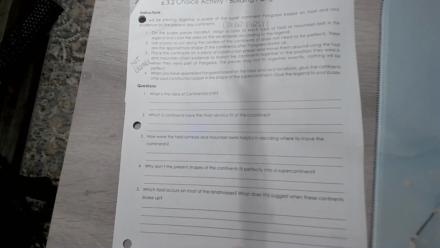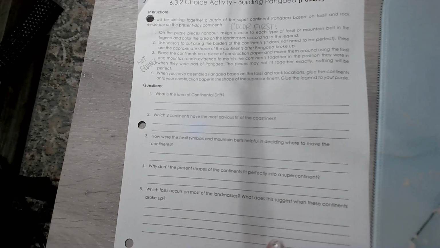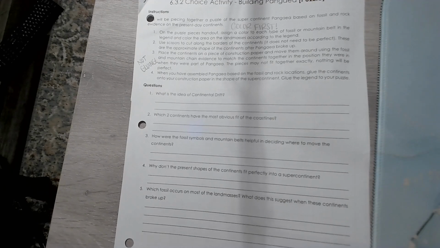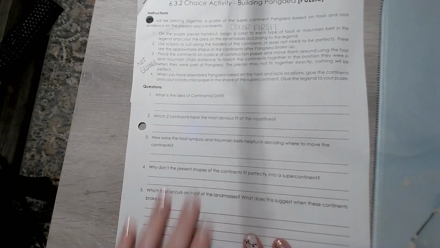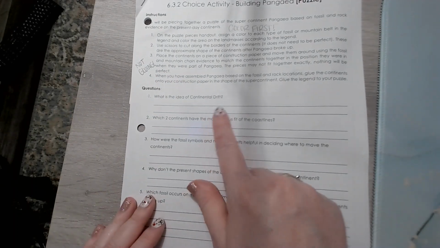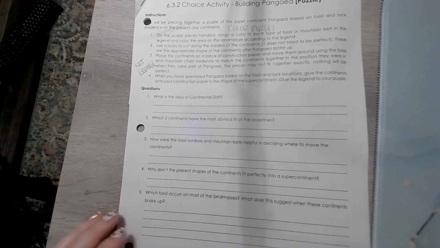So what is the idea of continental drift? Which 2 continents have the most obvious fit based off of their coastlines? How were the fossil symbols and mountain belts helpful in deciding where to move the continents? Things like that. So take your time with these and answer them in complete sentences, especially the question about the idea of continental drift, or which fossils and the land masses and all this.